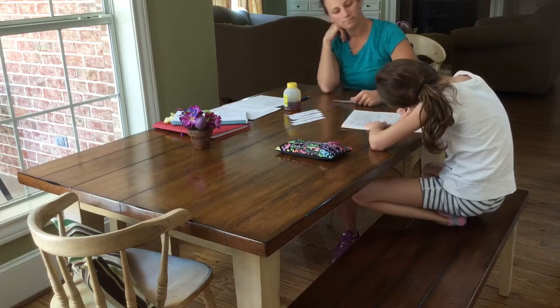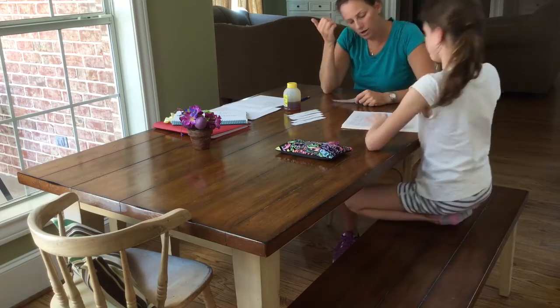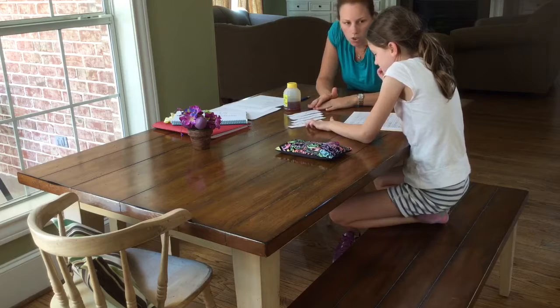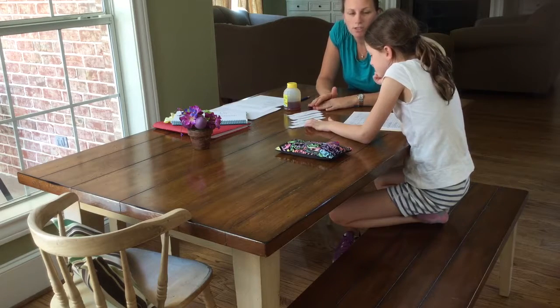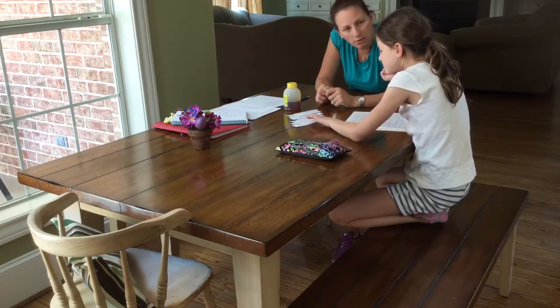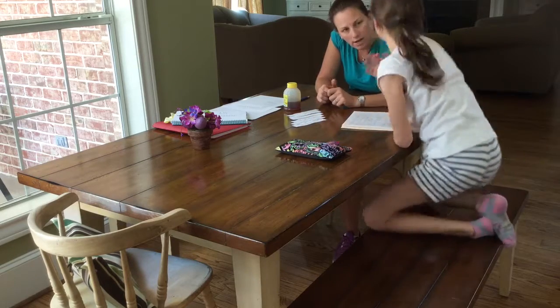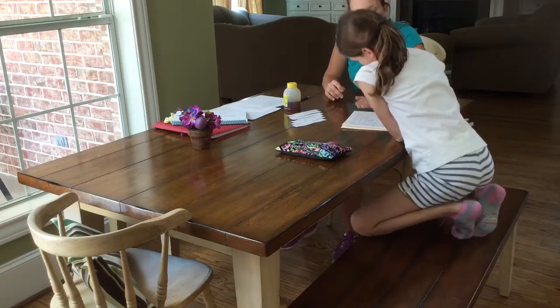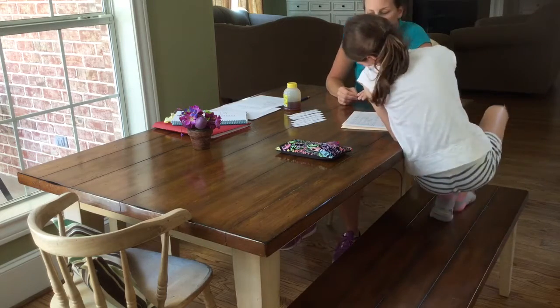Okay, last one, closing sentence. Your closing sentence is going to sound a whole lot like your first sentence. You just need to move some words around and maybe kick up the vocabulary. Okay? So let's go. It's helpful to go back and reread your first sentence so you know what it said.